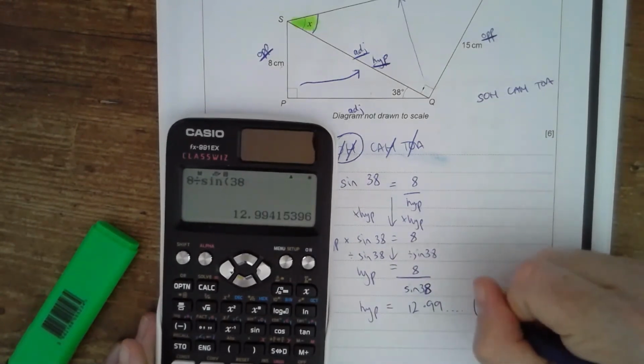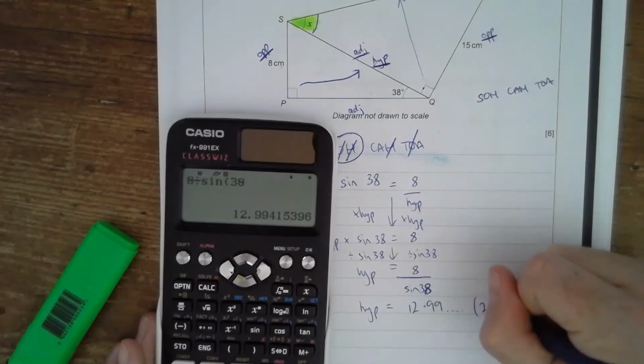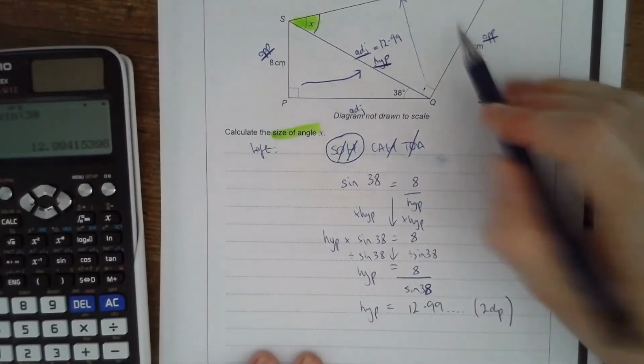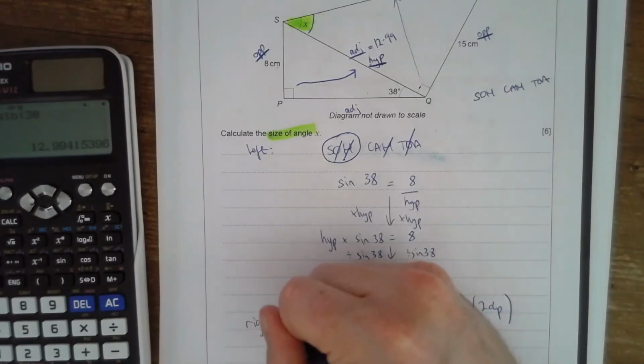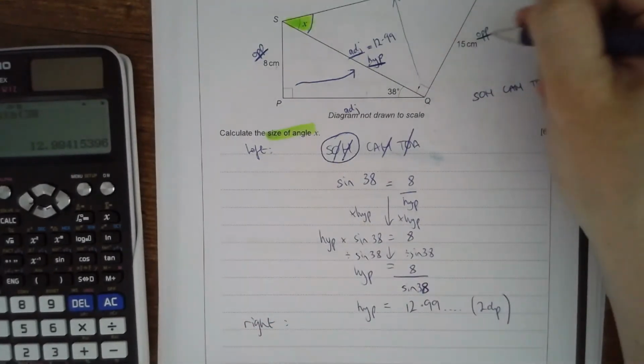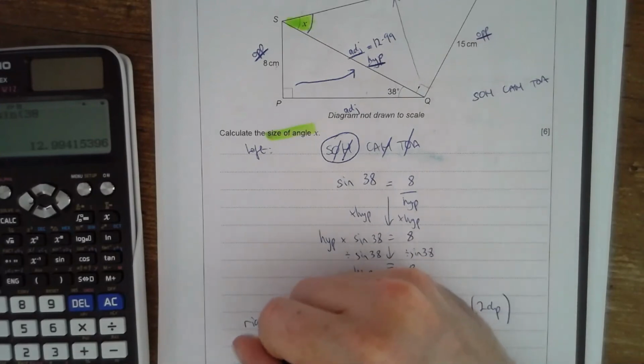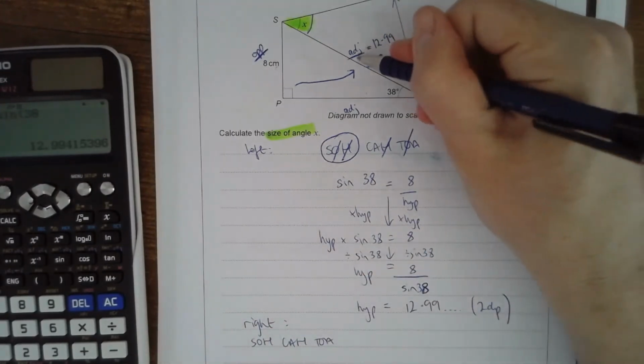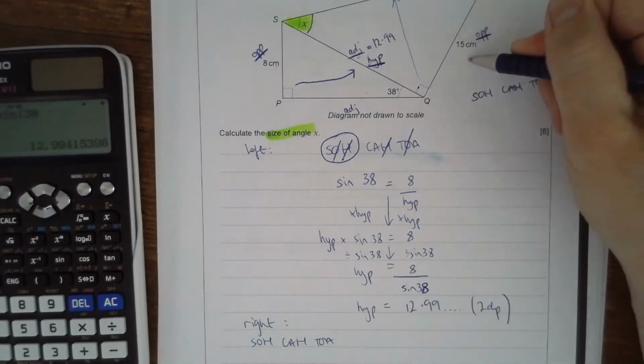Now, that's fine for me. I'm only going to round it to 2 decimal places. I now know this side is 12.99, which is the adjacent side of the right-angled triangle. So for this one now, I'm going to write out SOHCAHTOA again. I know the adjacent side of the right-angle triangle, and I know the opposite.